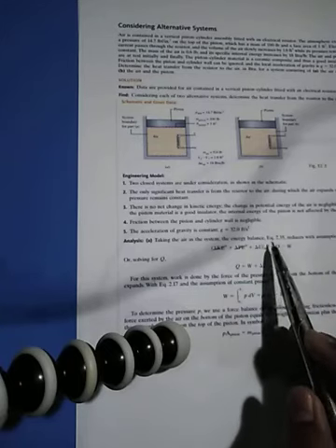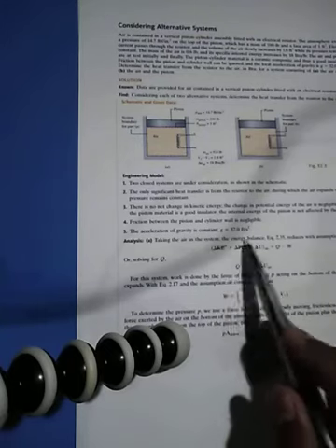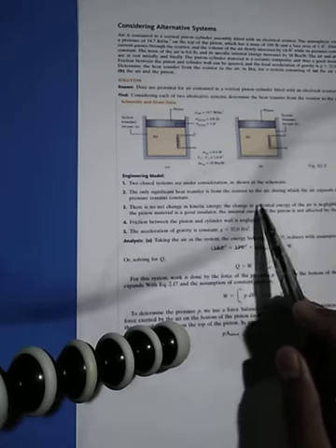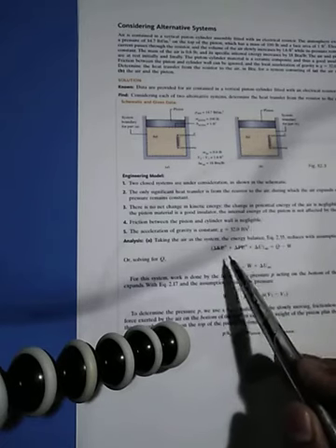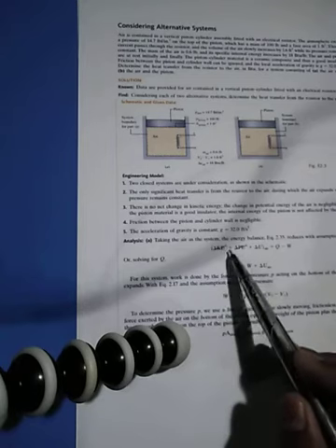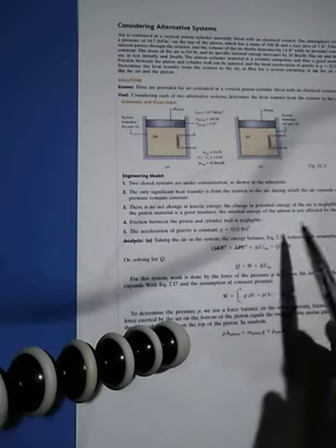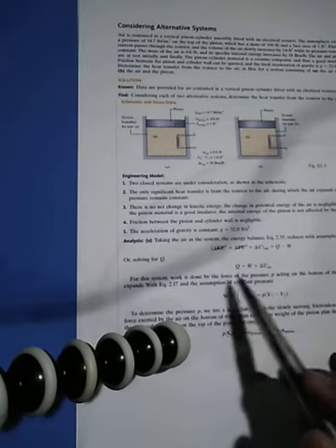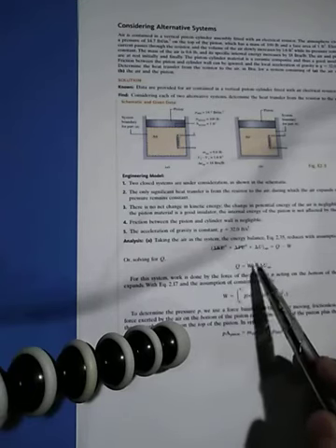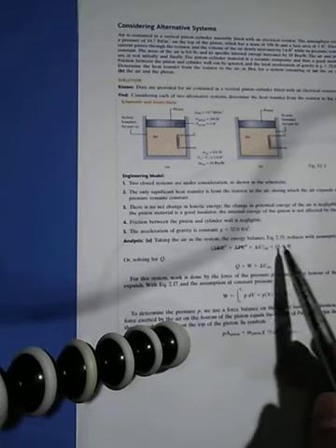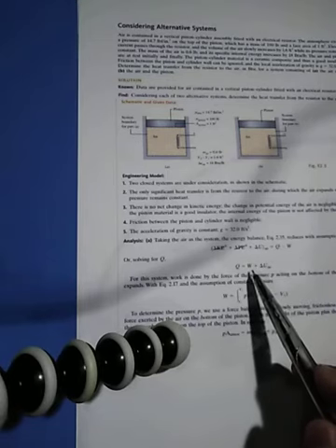So sabi dito, since 0 naman, assumption natin sa number 3, since 0 naman yung change of kinetic energy natin, at the same time yung change of potential energy natin, so we have just to cancel out that one. Okay, so yun yung mangyayari. Okay, now solving for Q here, or heat, we have transposed natin yung negative work.